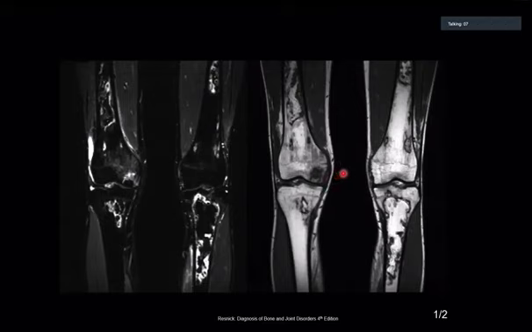Which is demonstrating an abnormal area of low signal in the medial aspect of the medial femoral condyle, which is returning high signal intensity on fluid-weighted sequences.